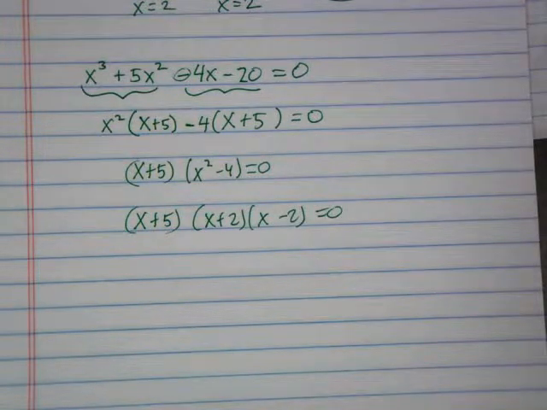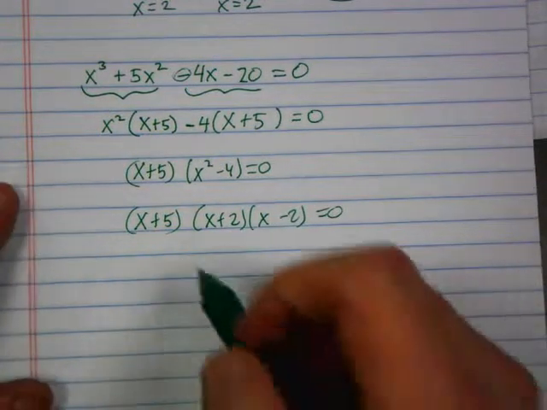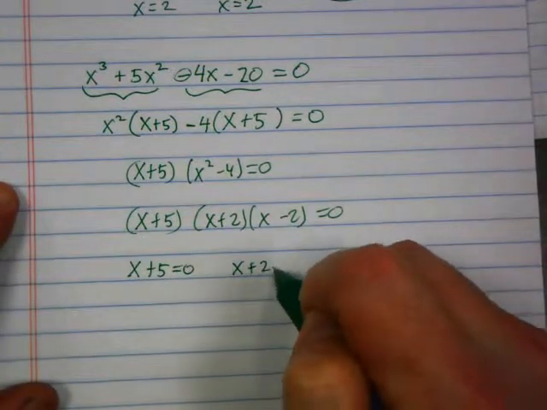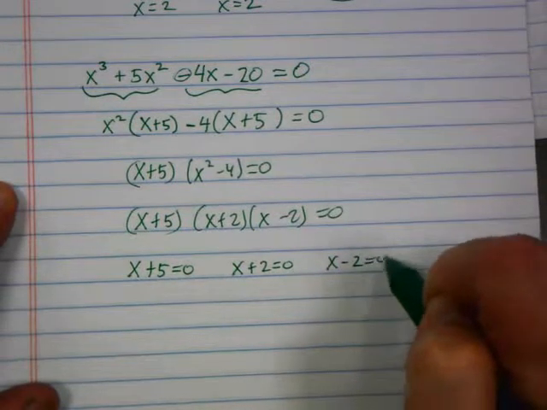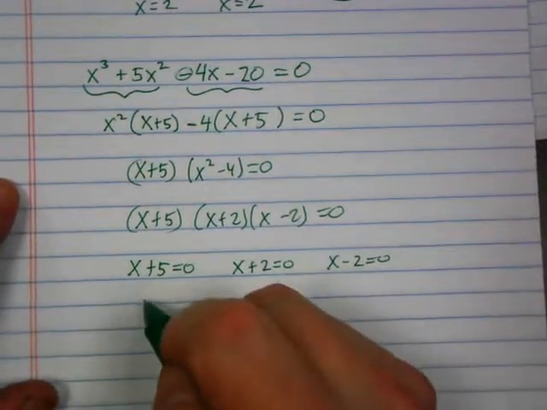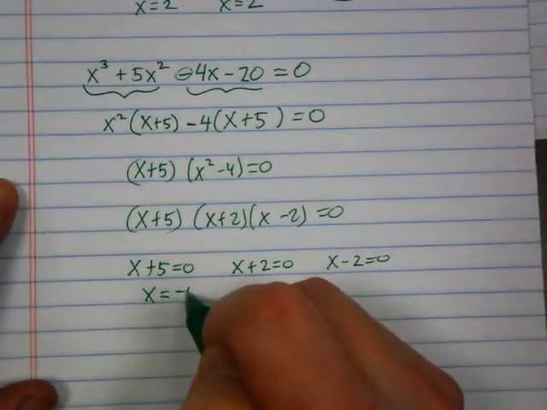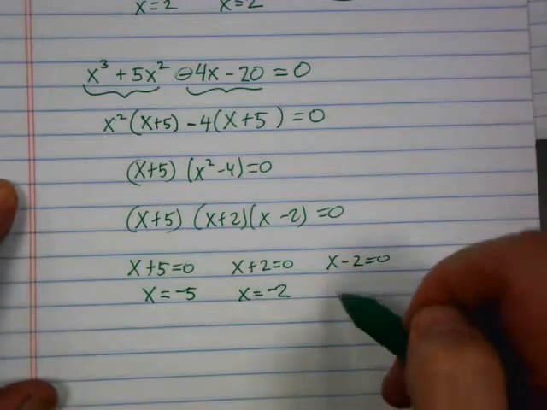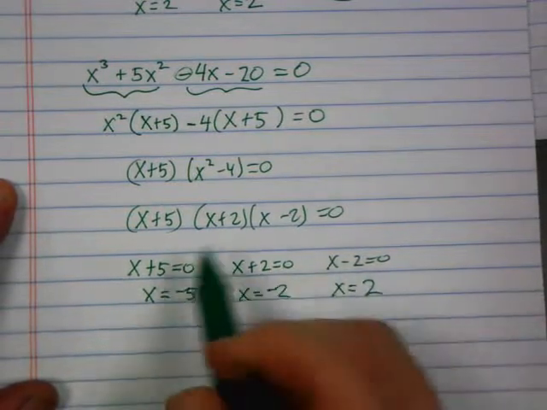Do we care which one? Not at all. So we're going to get 3 answers. We're going to have x plus 5 equals 0, x plus 2 equals 0, x minus 2 equals 0. We're going to solve them all. We get x is negative 2 for that one. I got them written in a different order than you do. And you do get x equals 2 on the end there.